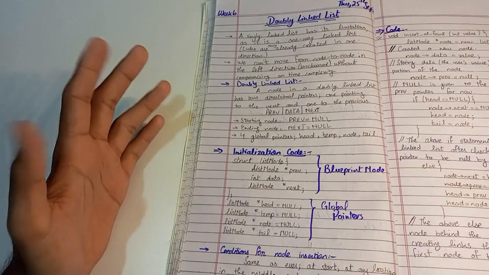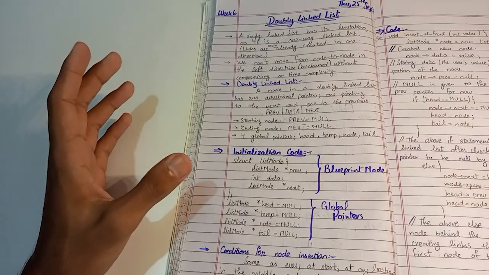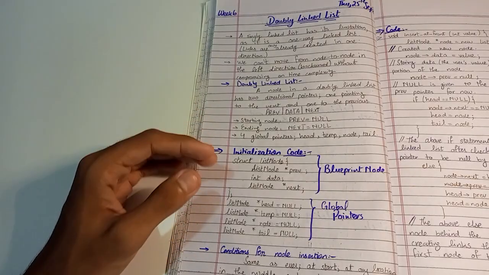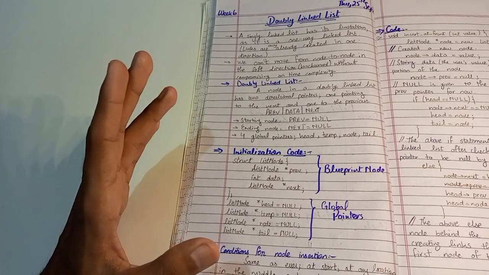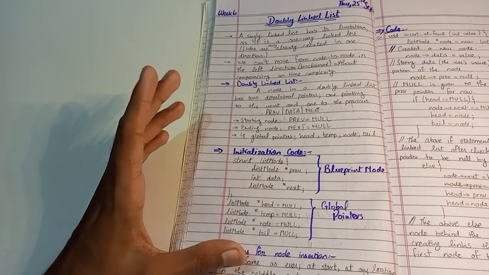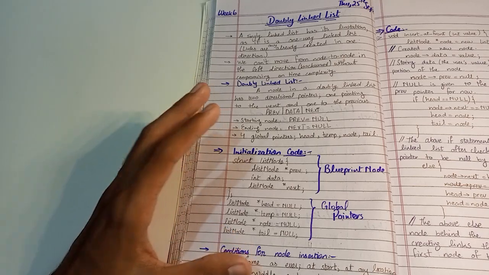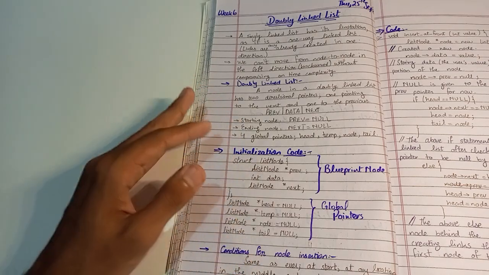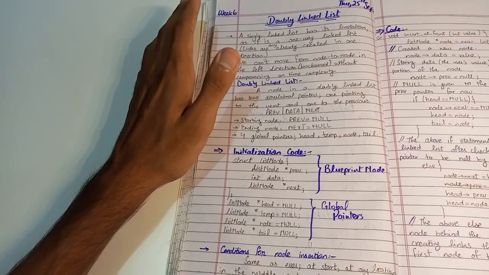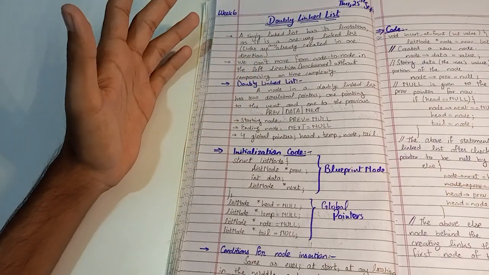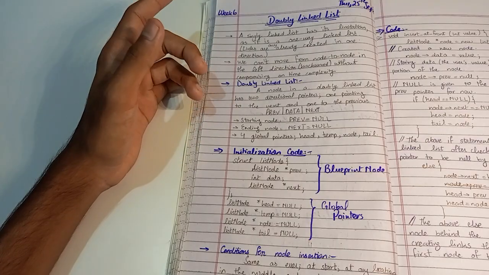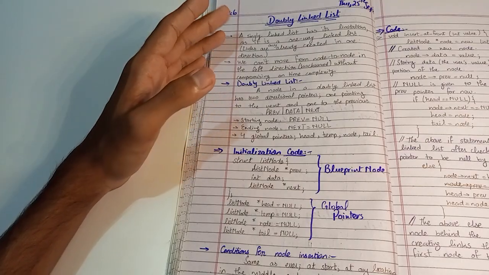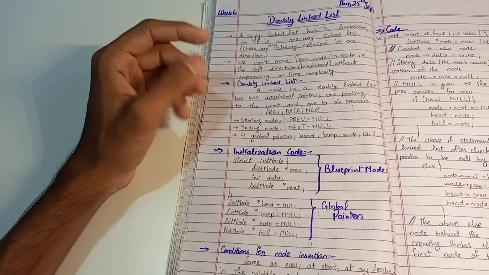So, what is a doubly linked list? First off, we have to understand what a linked list is. A linked list is a way of storing data in an organized way, much like an array, but it overcomes the limitations of an array. There are three types of linked lists: a singly linked list, a doubly linked list, and a circular linked list. We're going to go through the doubly linked list in this video.